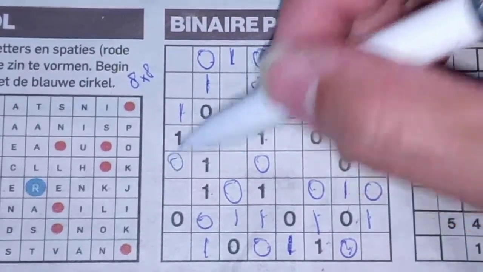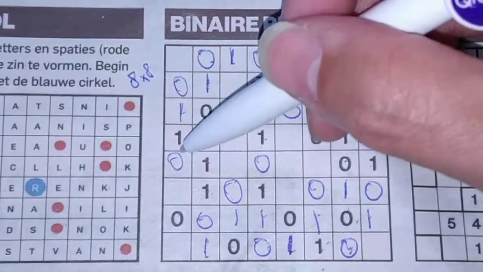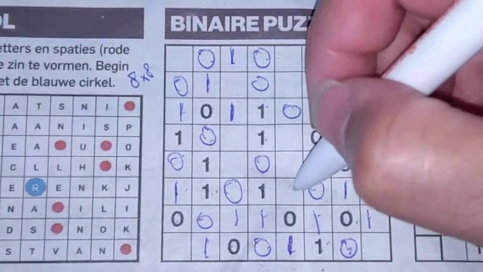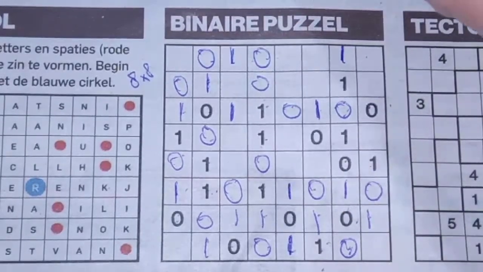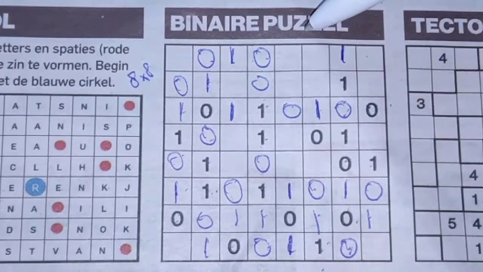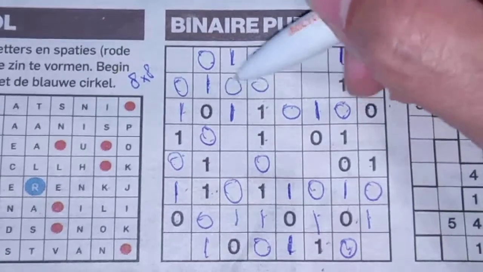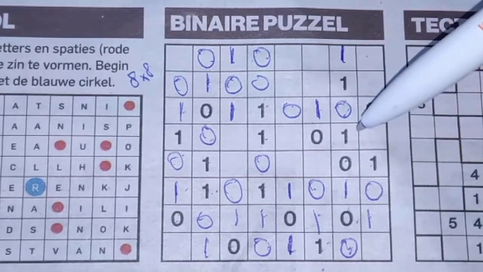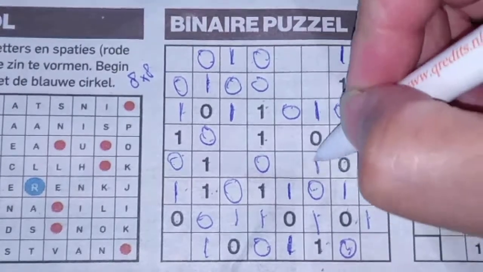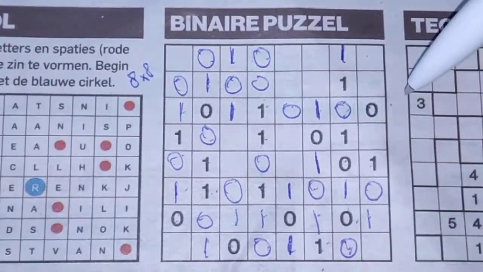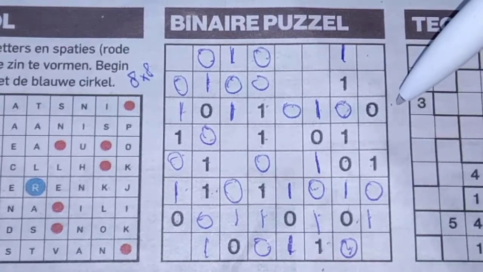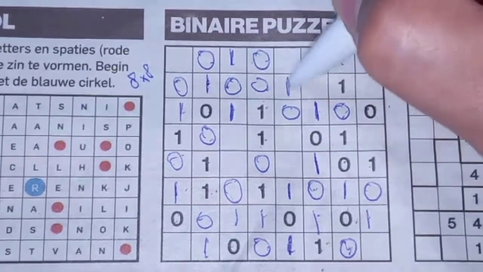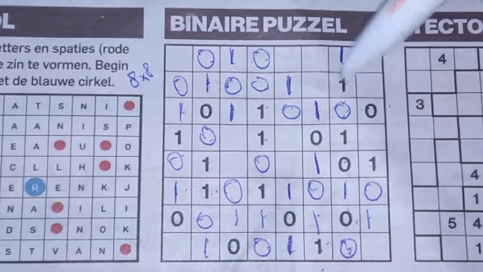Double 1, here a zero, there a zero. Between 2 zeros comes a 1. 1, 2, 3, and this is number 4. Between 2 ones comes a zero. Between 2 zeros comes a 1. Then double 0, here a 1, there 1. Between 2 ones comes a zero.